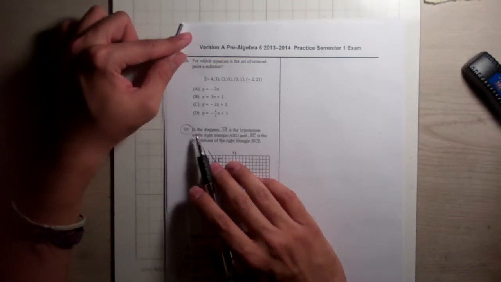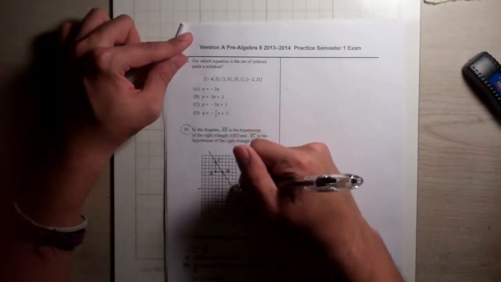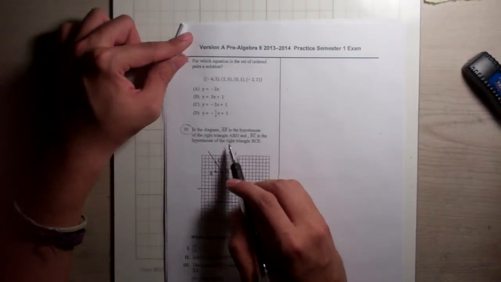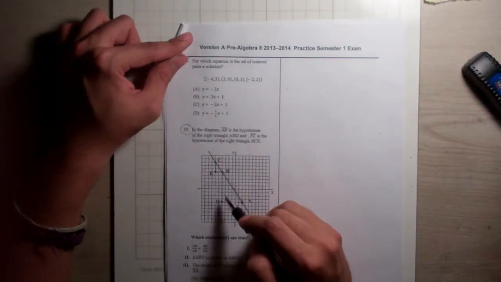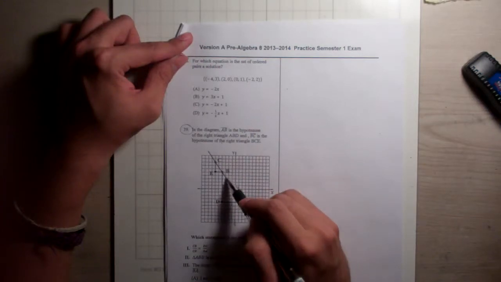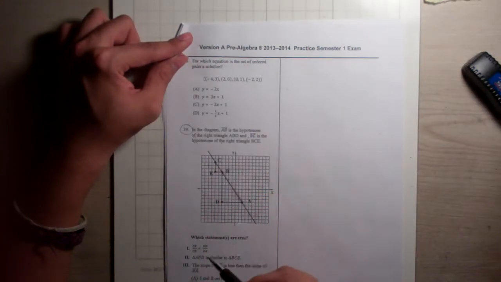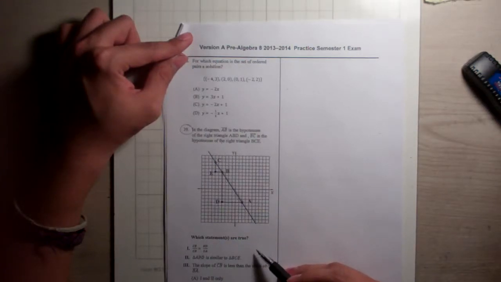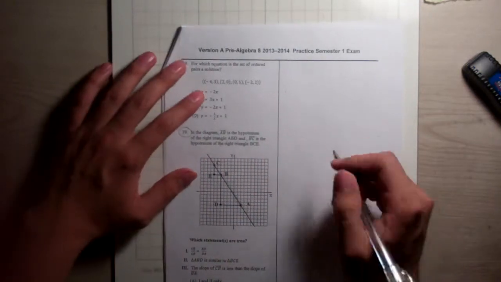So number 39, it says, in the diagram, line AB, that's line AB right over here, is the hypotenuse of the right triangle ABD. So triangle ABD, it's saying that this is what we call the hypotenuse. BC, over here, is also the hypotenuse, but of this smaller triangle. And we have 3 statements, and we have to find which statements are true.